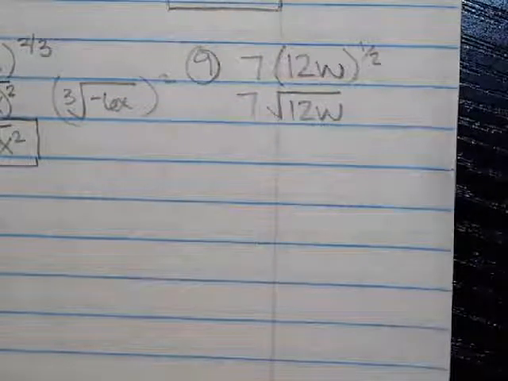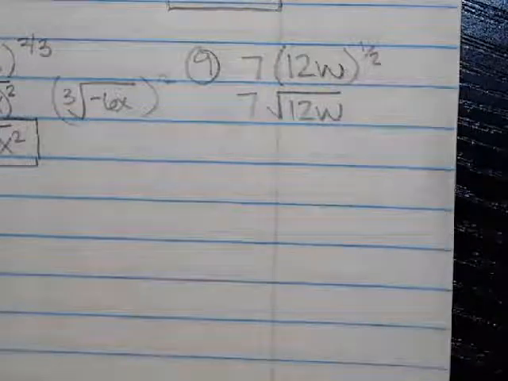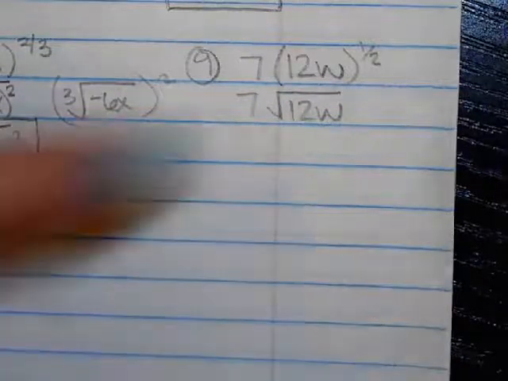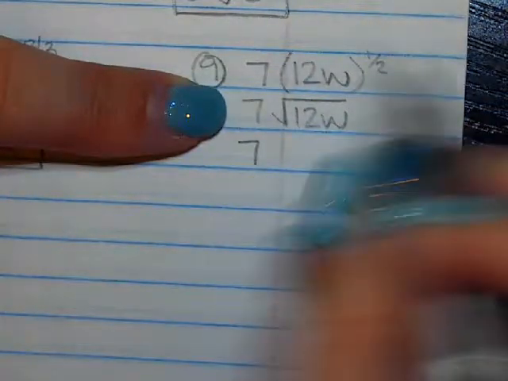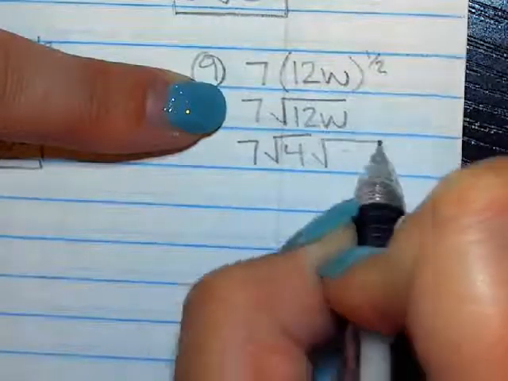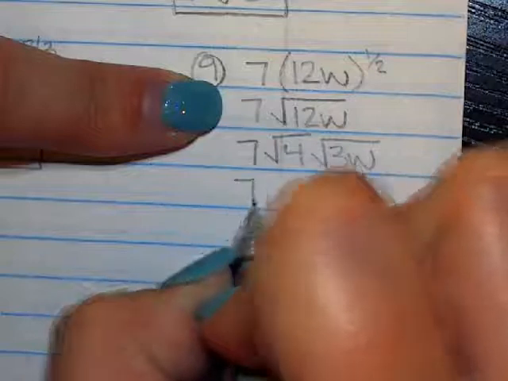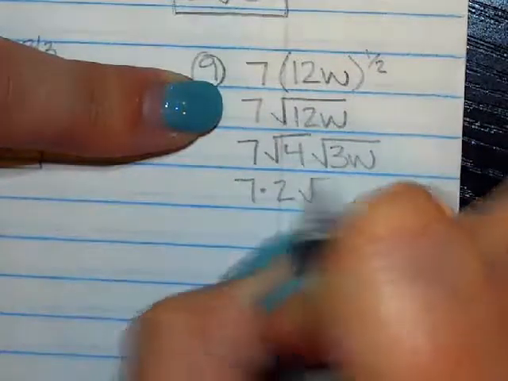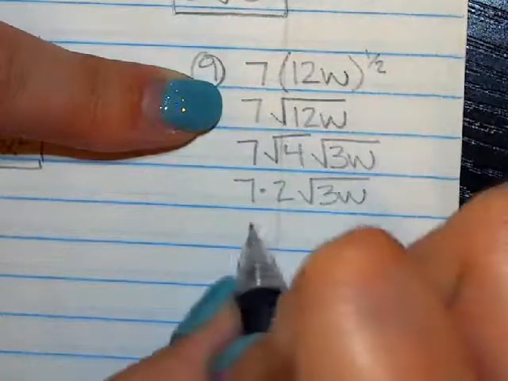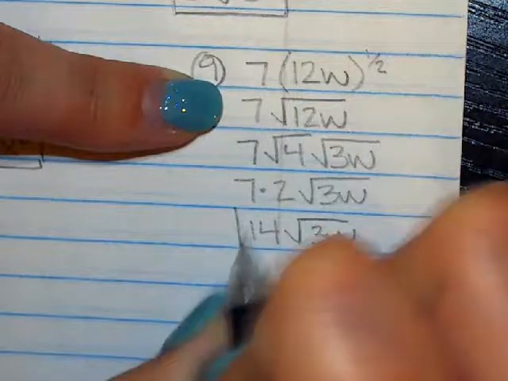The 12 can be reduced. How do we reduce the 12? Okay. So 7 root 4 root 3w. Okay.